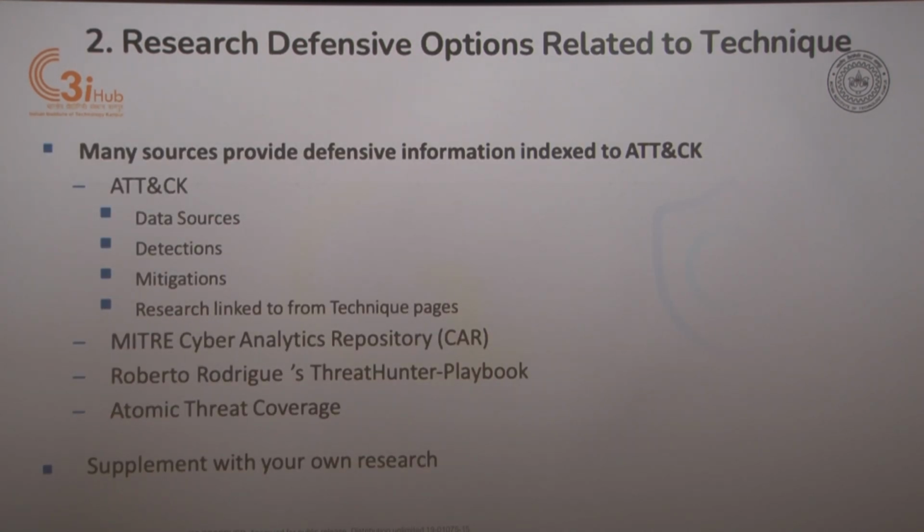Once we understand how TTPs or attack patterns were being used in the victim infrastructure, we have to see what defense options we have for that specific technique. To get the defensive options, we have various ways to look into it. The first one is the ATT&CK knowledge base.